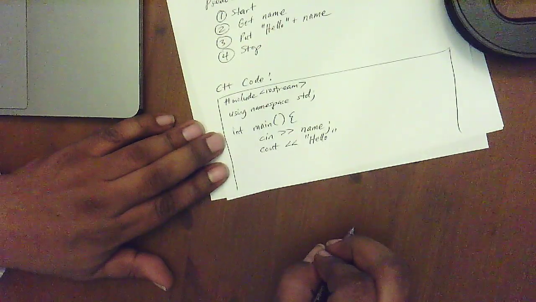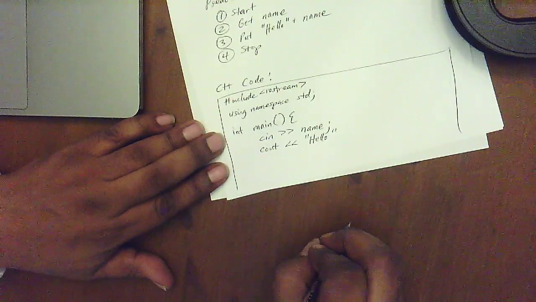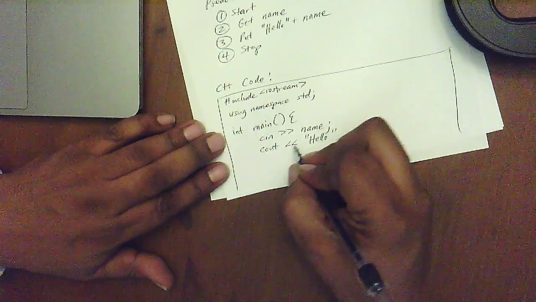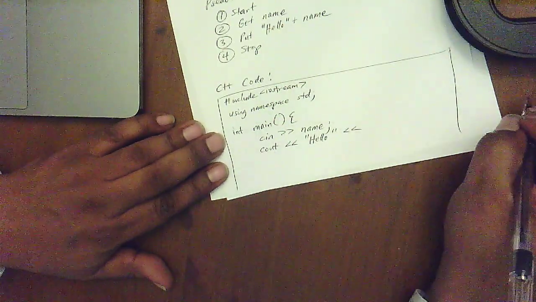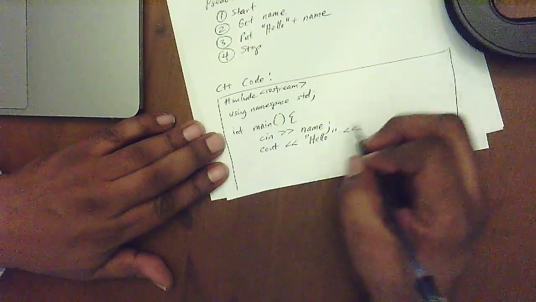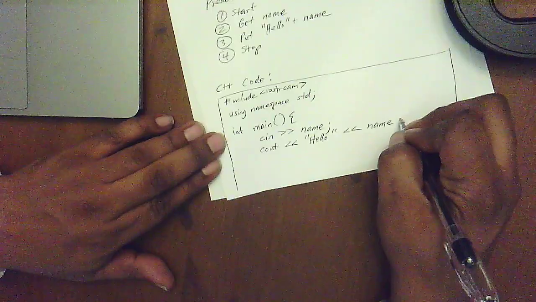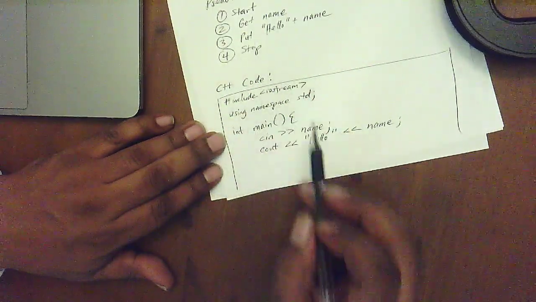We have to do another set of these. We can't do a plus sign in C++. We have to do another set of those, and then we're going to cout our name, and then our semicolon.